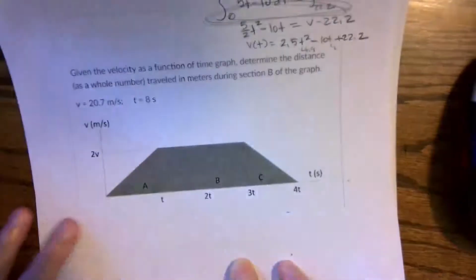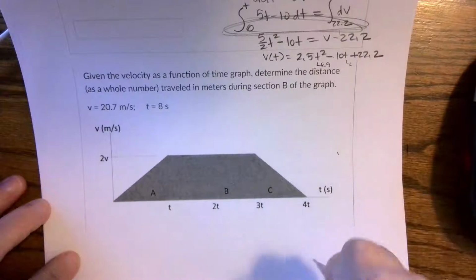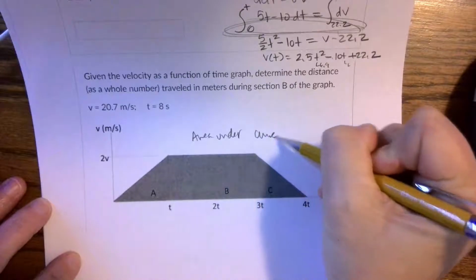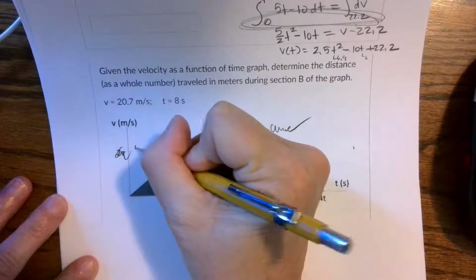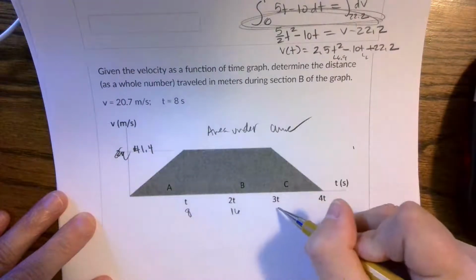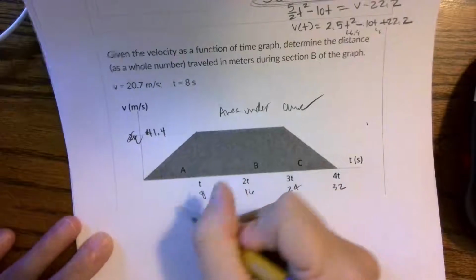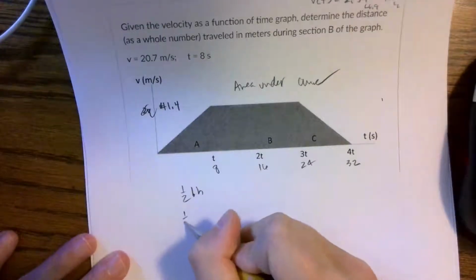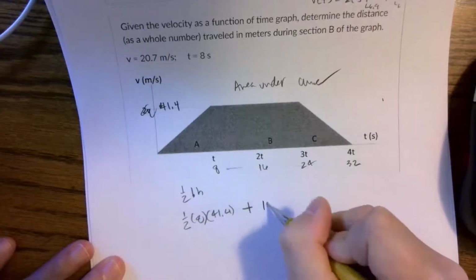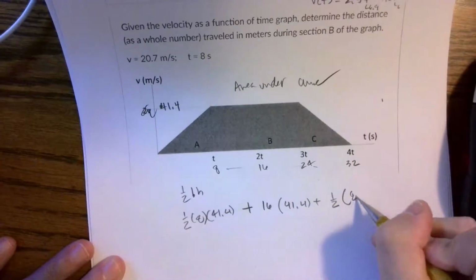Okay, given the velocity, determine the distance. Okay, so again, it's just area under the curve. So if this is 20.7, that's going to be 41.4, and then I have 8, 16, 24, 32. So 1/2 base times height, 1/2 times 8 times 41.4, plus base 16 times 41.4, plus 1/2 times 8 times 41.4.